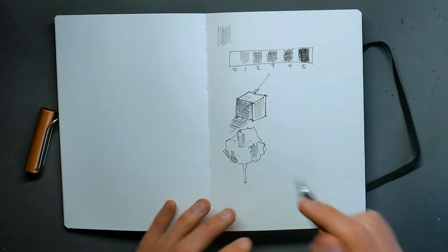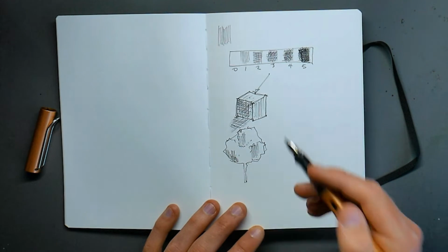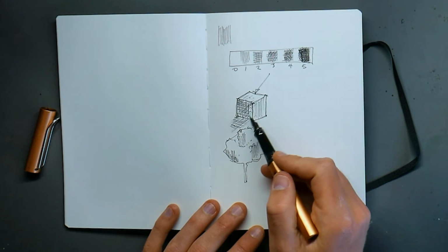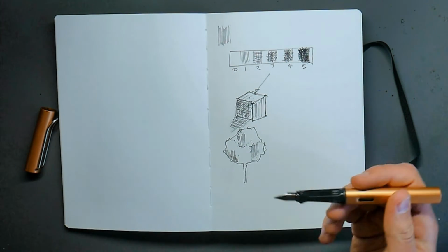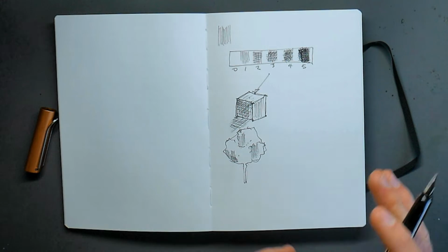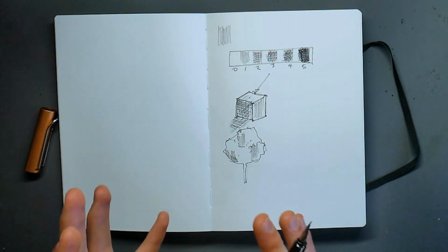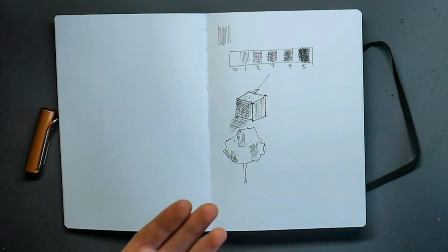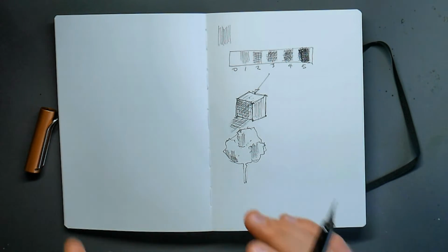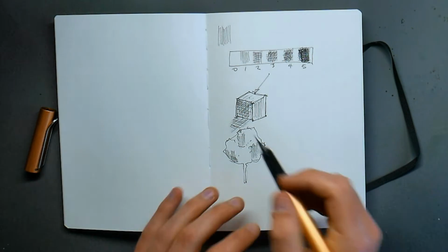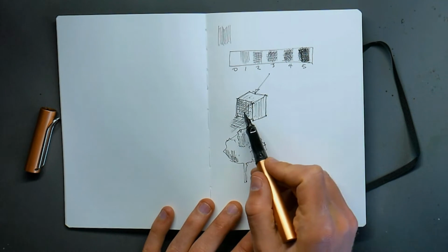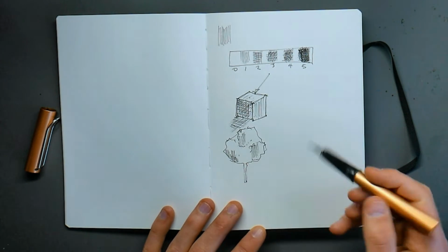Now for me, I use hatching like this. I tend to not do much cross hatching. I tend to use just vertical hatching, or hatching which is just all in one layer per plane. And what do I mean by one layer per plane? Well, here we've got all our different planes facing different directions.